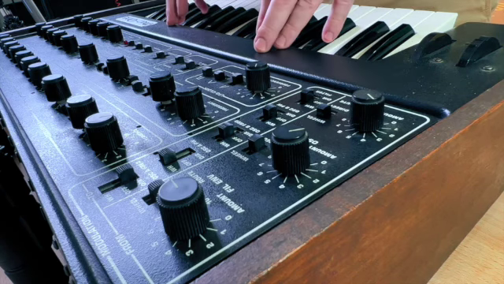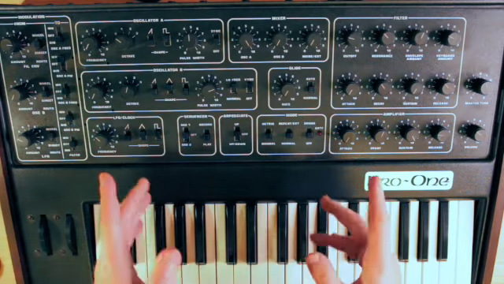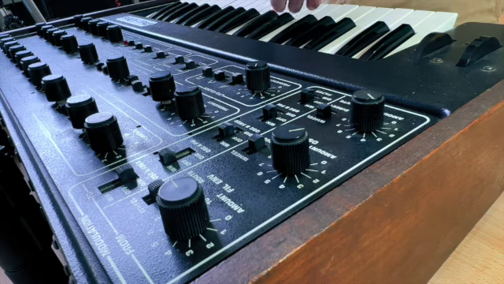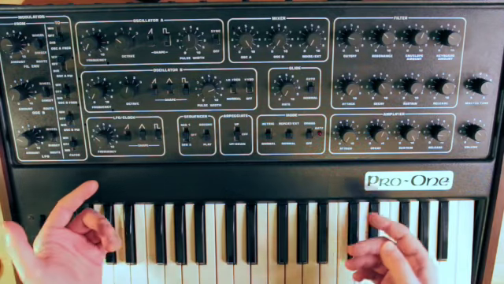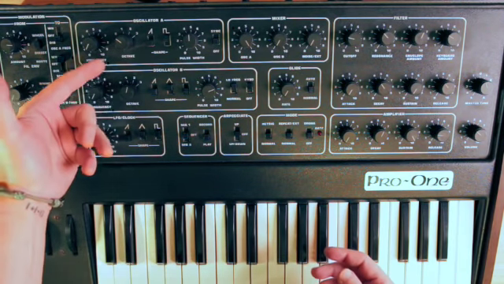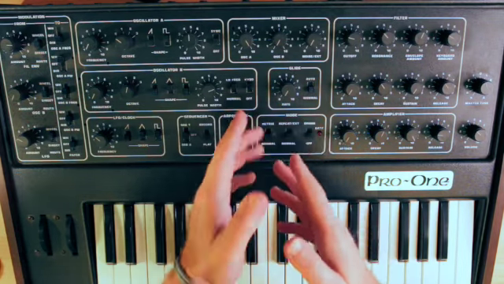The synth has basically the same layout as its bigger brother, the Prophet 5. It came out in 1981, around about the time that the Rev 3 was also produced, which means it has the same layout. So you have two oscillators, your oscillator A and oscillator B, and you have your mixer section where you mix your oscillators with noise.